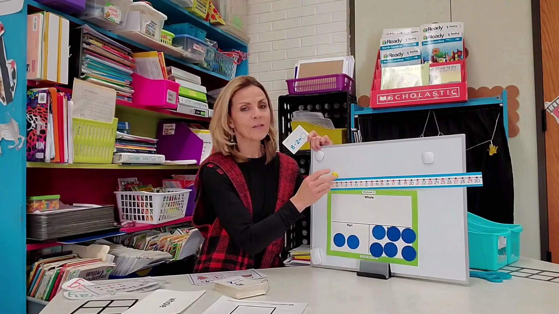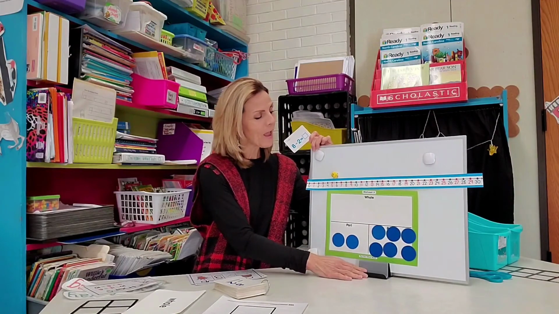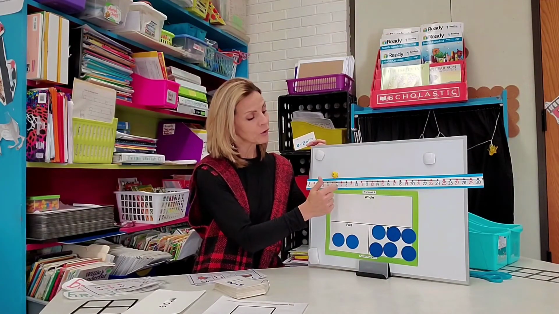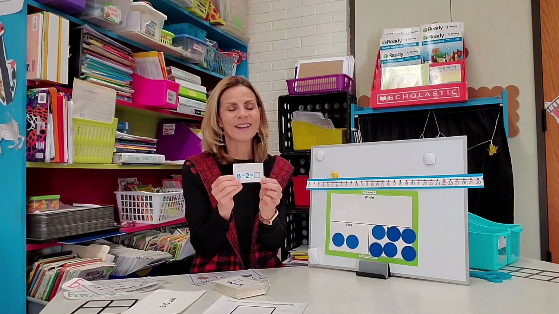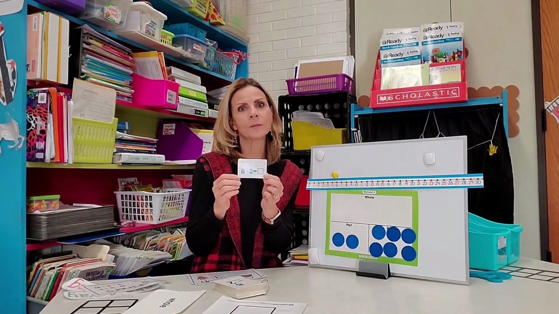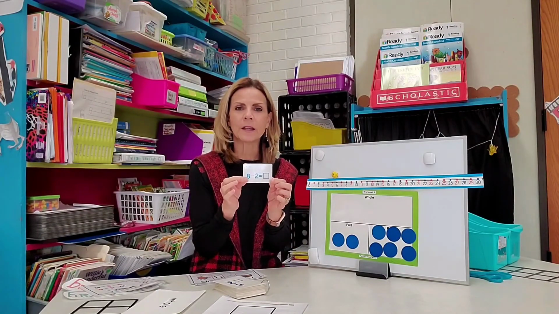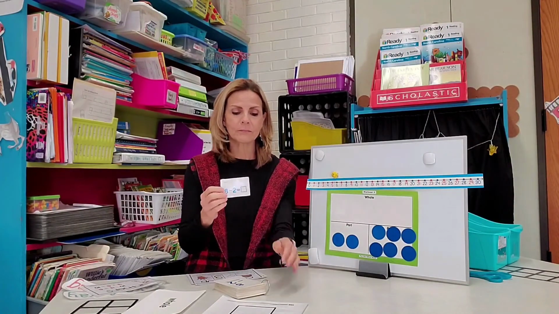1, 2. My froggy got a little bit wild there. So 8 minus 2 brings us to our difference. So when they're working with a subtraction equation, that's a different direction. So that'll be a little bit more work.